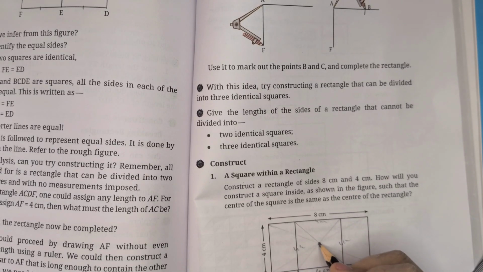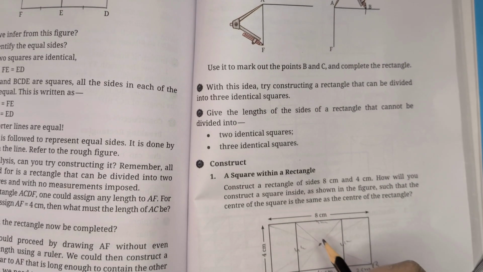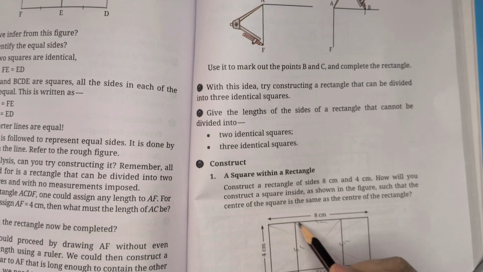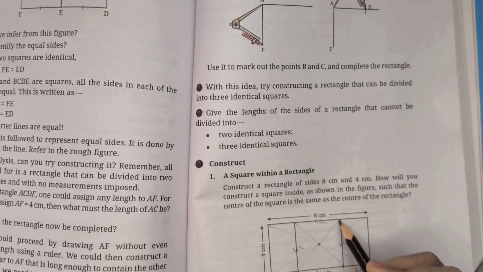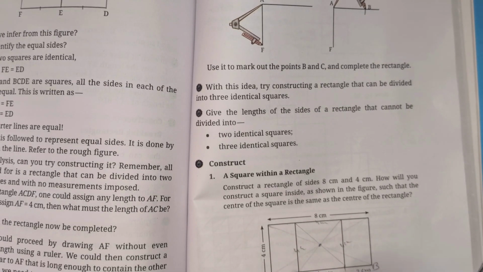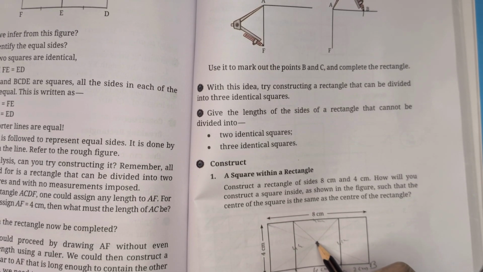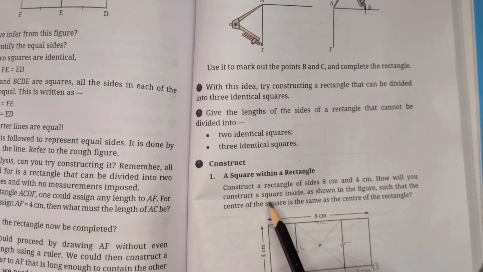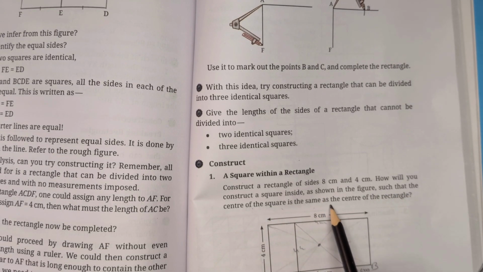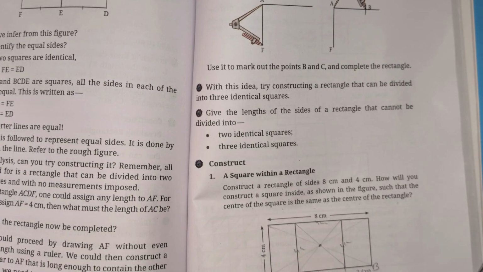So we can see this point is the same center for the square. So we can write here that the center of the square is the same as the center of the rectangle.